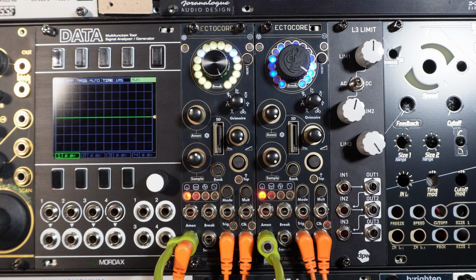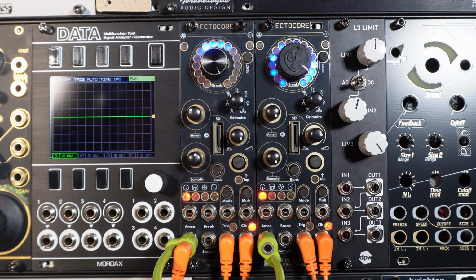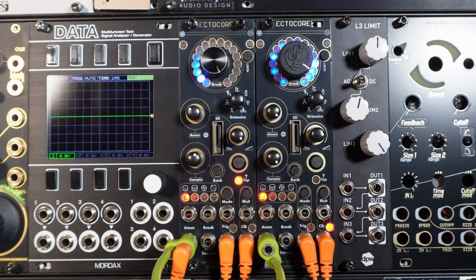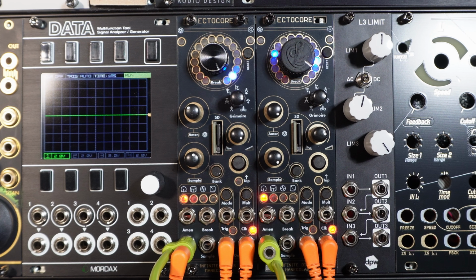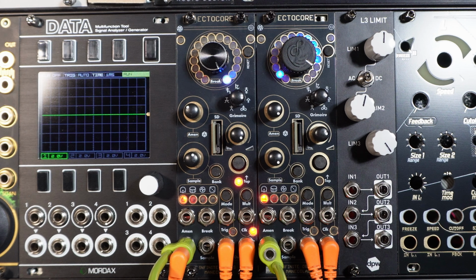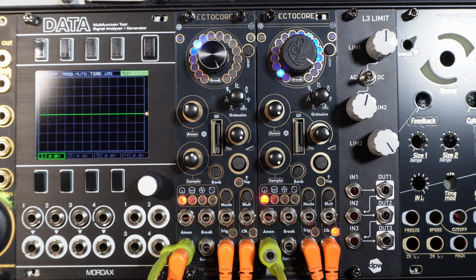Overall, this is definitely not a one-size-fits-all module. I think it definitely rewards experimentation and patience in getting used to the workflow and the inner workings of the Ezeptocore. This module is probably a no-brainer if you like to mess around and rearrange breakbeat patterns.